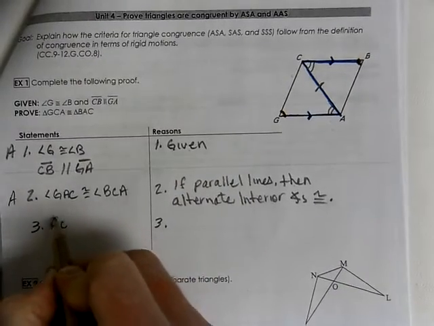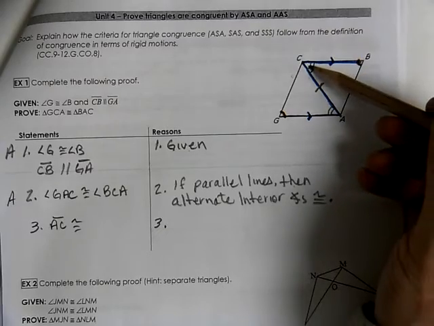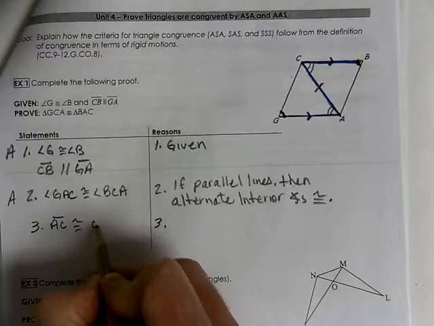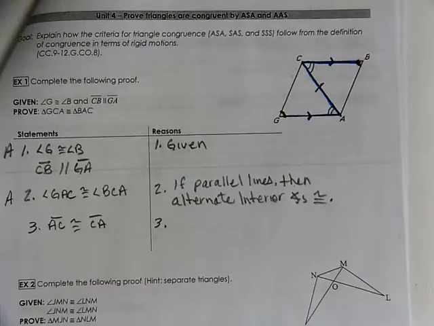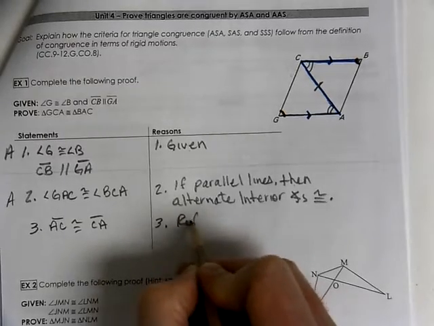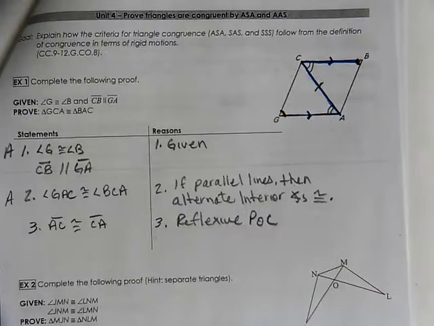So segment AC is congruent to segment from the two ticker down to the corner would be CA. In this case, we are switching the orders of the letters, but that is still a reflexive property of congruence.